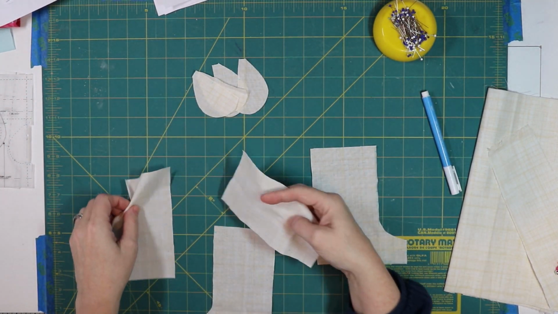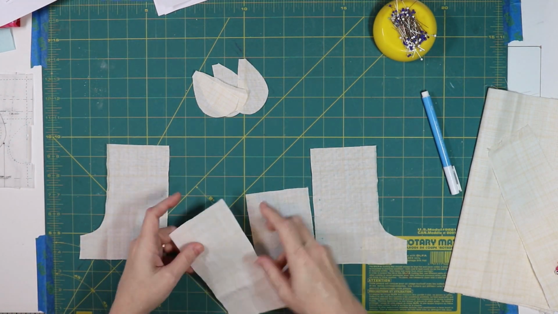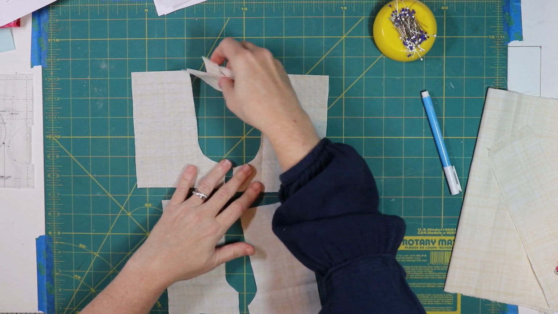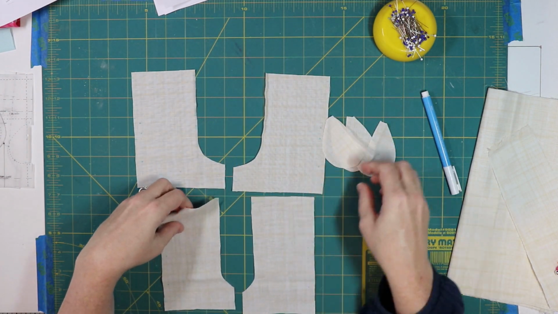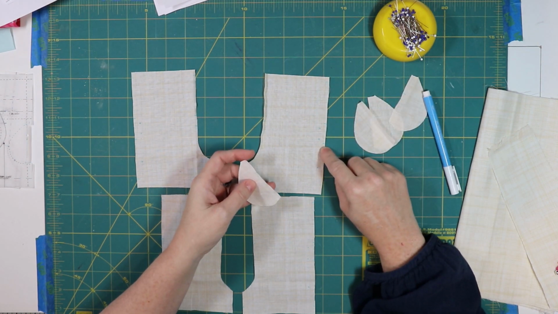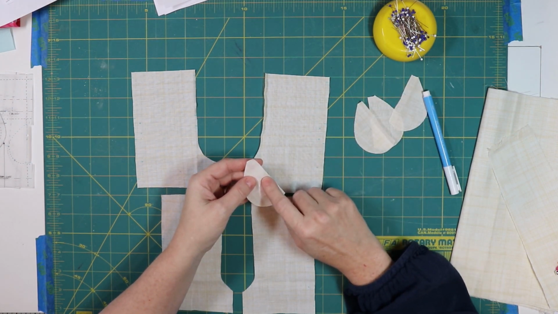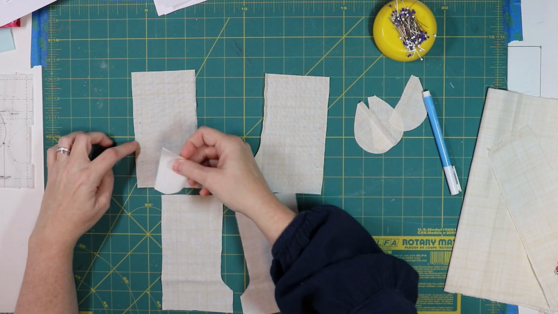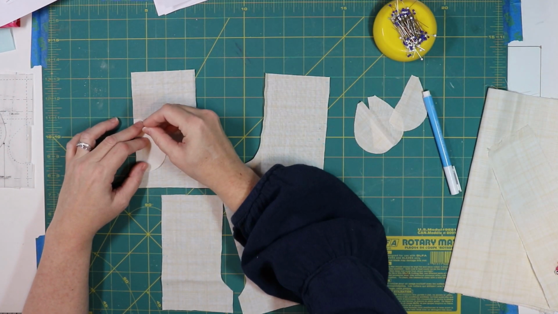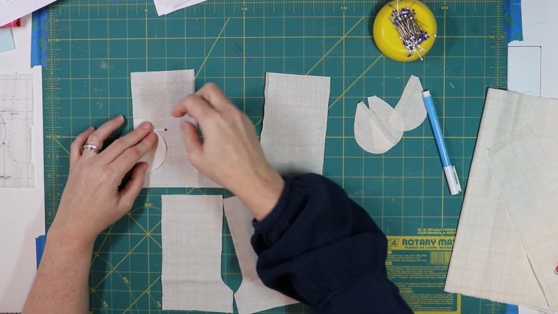We've got a left and right front, a left and right back, and we're going to take this mark here. That mark corresponds to this mark. So we just line them up, and we're going to pin our pockets in place.